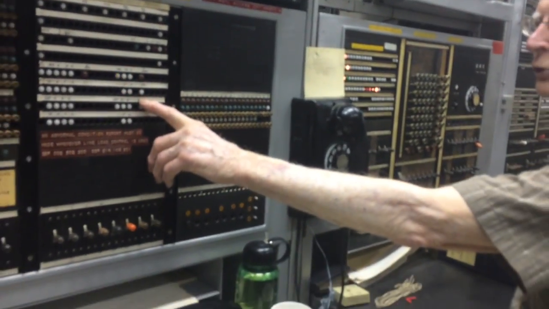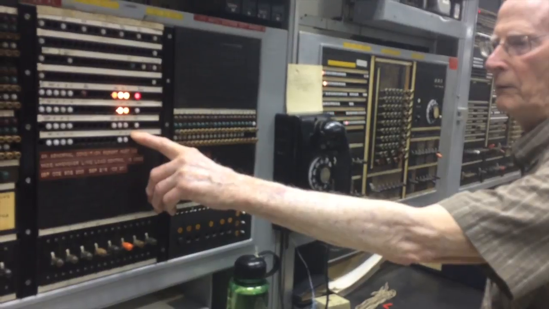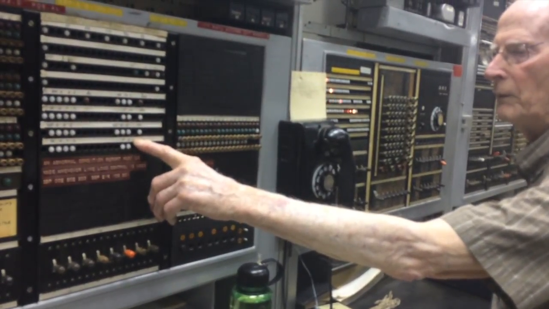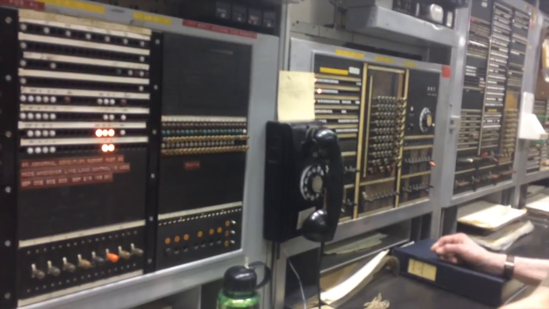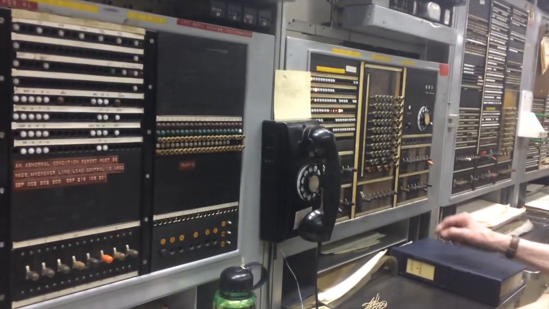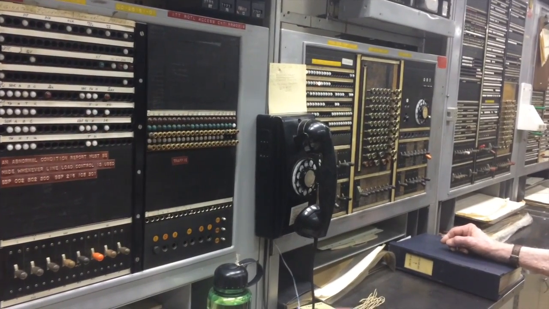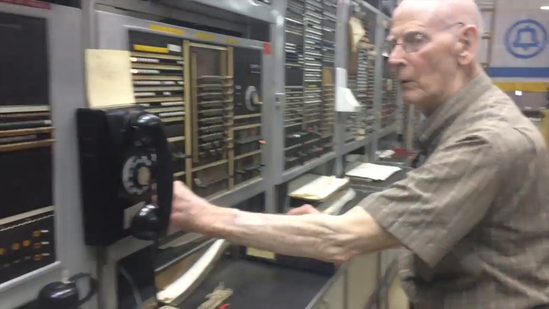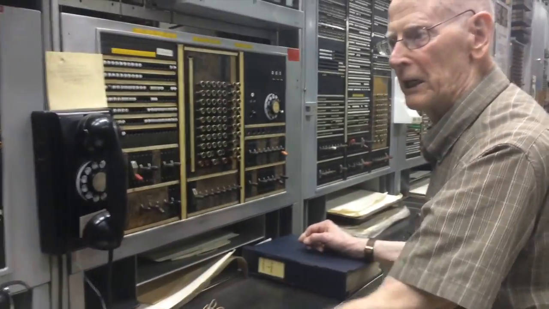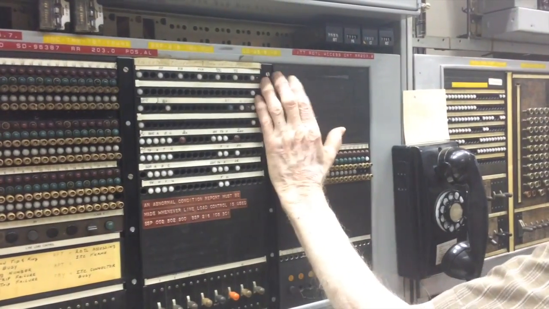It'll run through twice and then jump down to this one, and check that one twice, and then it'll step through all the vacant ones. And all those are vacant. Yep. So that's the terminating sender. This half is your originating, this half is the terminating.